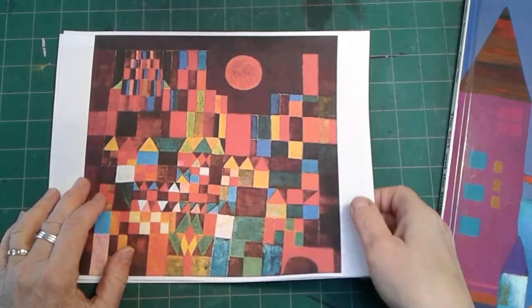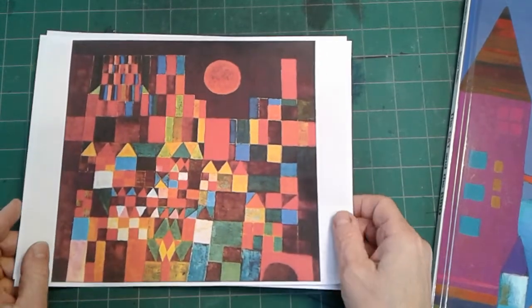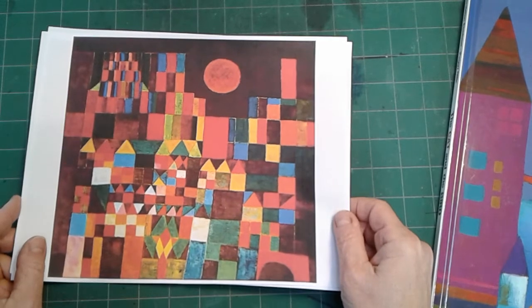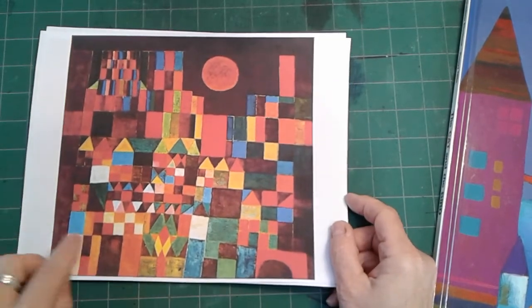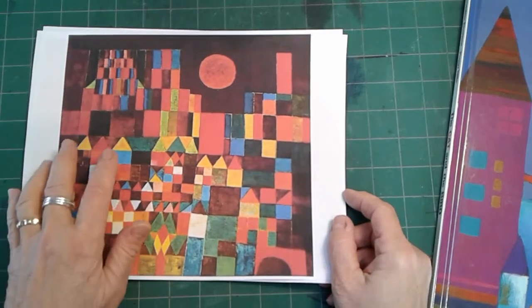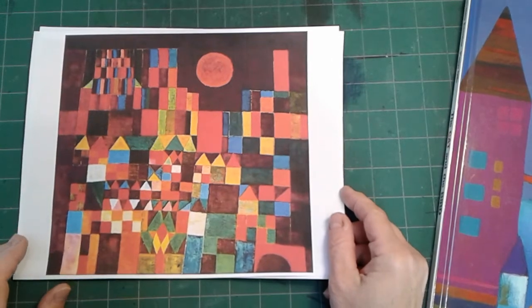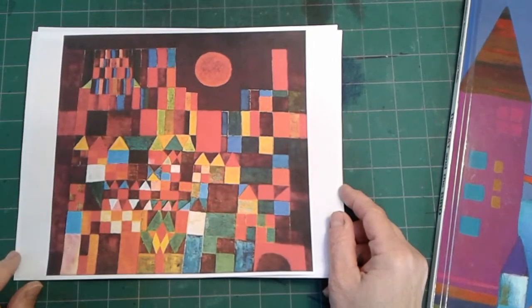His name is Paul Klee. Mr. Klee is very well known for his paintings. Here is one of them. It's called Castle and Sun. Look at all the beautiful colors he used and the geometric shapes to create this beautiful painting.